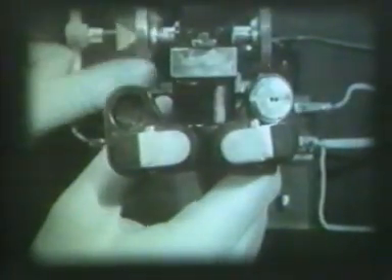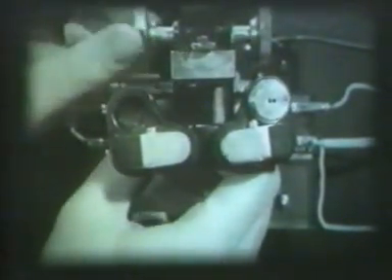Now we're ready to focus the light on our bar using the right half of this binocular microscope for our lens system. Here it is. The zero of our distance scale is set at this point.